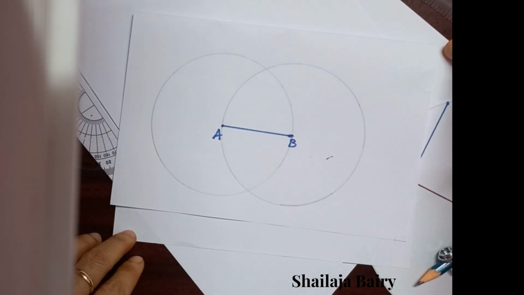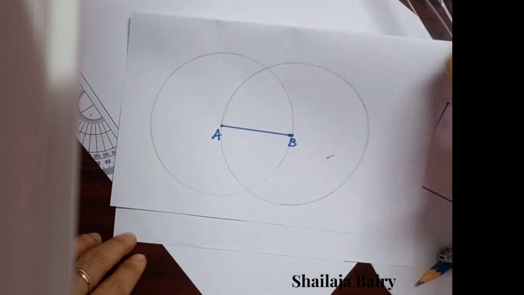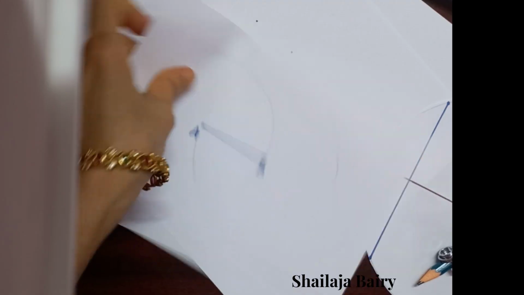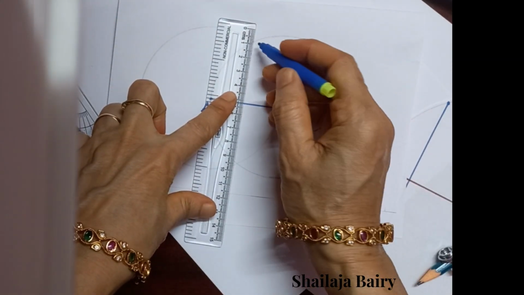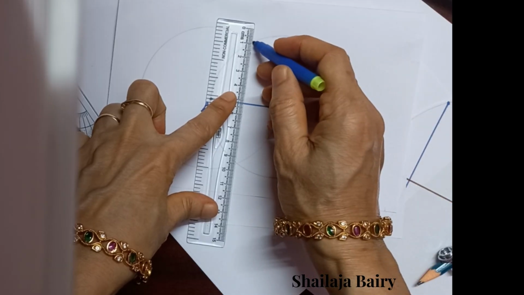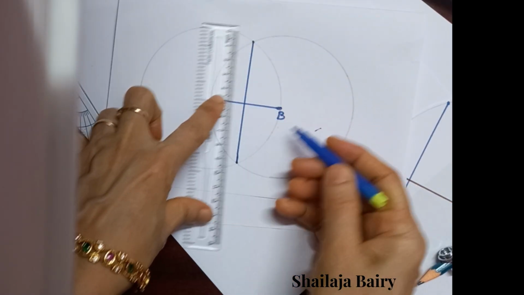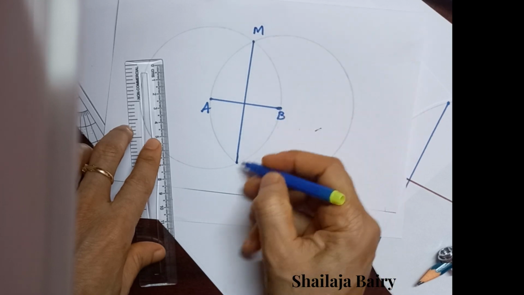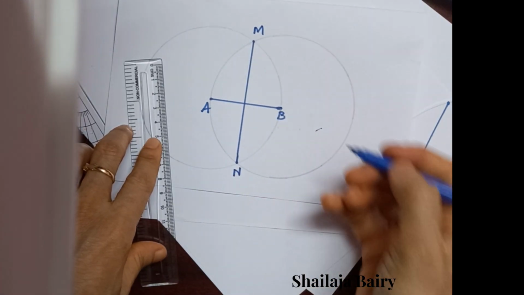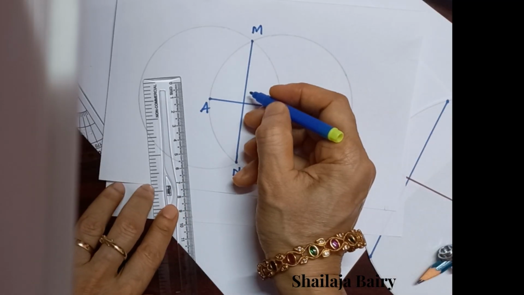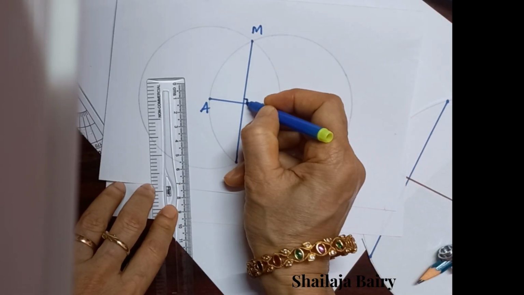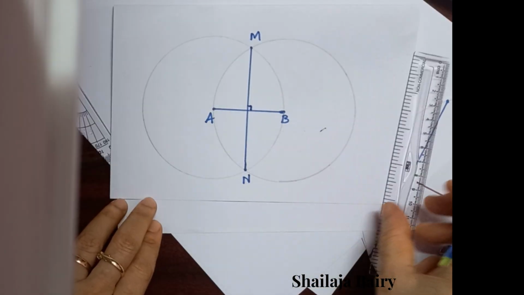So, can we see one equilateral triangle here? So, there is an equilateral triangle. If I join the two intersecting points and name them as MN, MN is the perpendicular bisector for AB, as we already learnt.